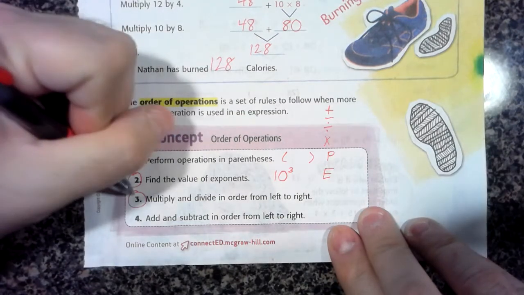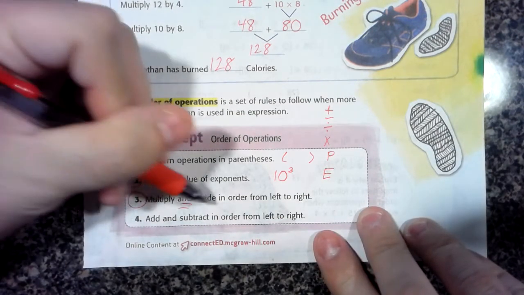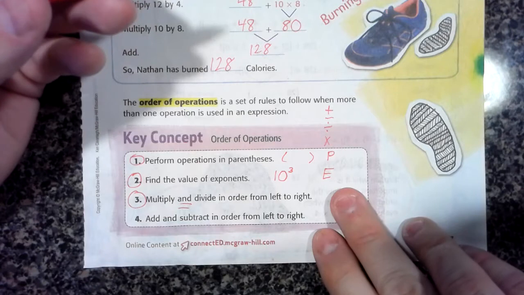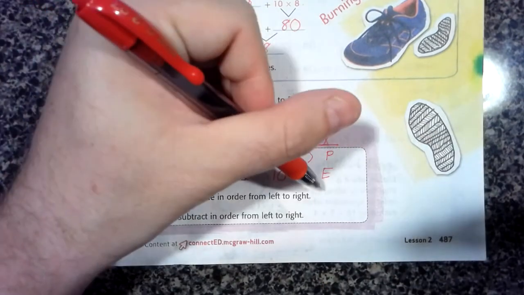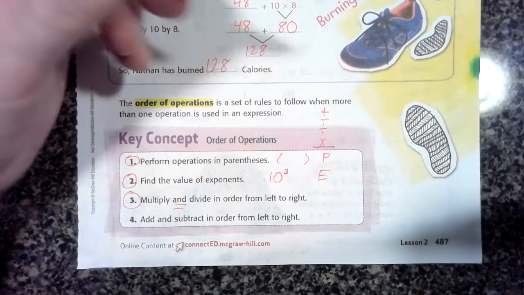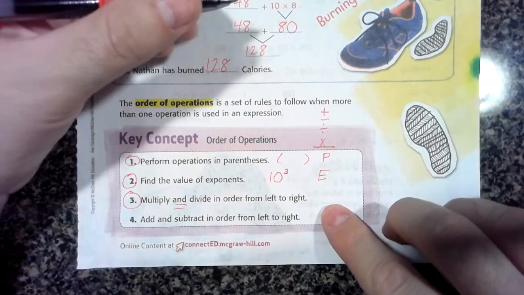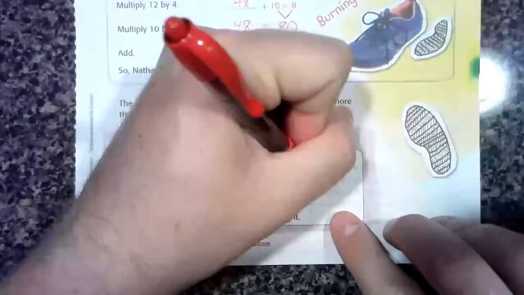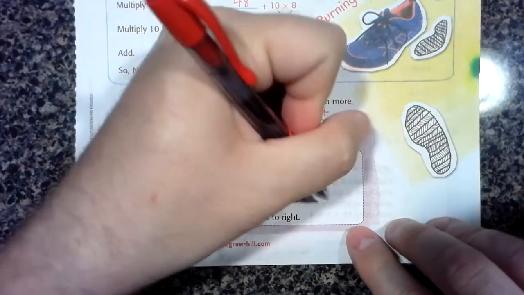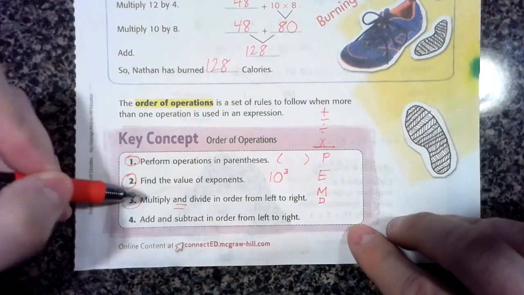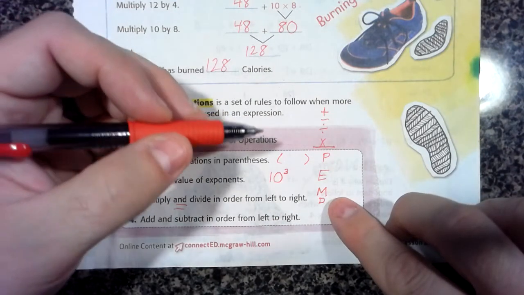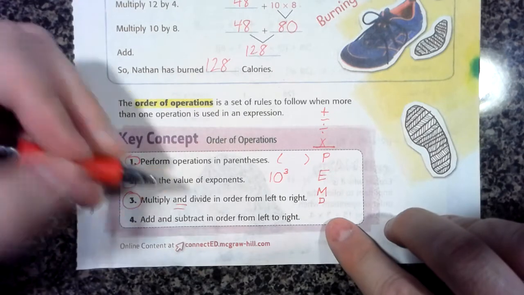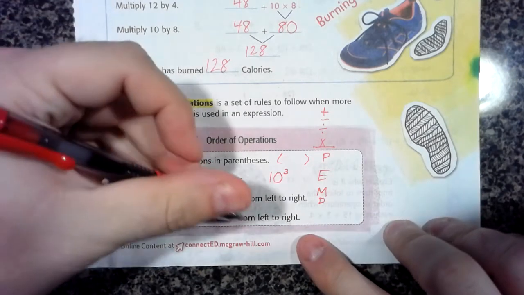Third thing that you do is you multiply and divide in order from left to right. So if you've done the parentheses, you have done the exponents, then you're going to multiply and divide in order. So that is what we call PEM. And then I put the D underneath it because it says you multiply and divide in order from left to right. All right. And then we have add and subtract in order left to right.